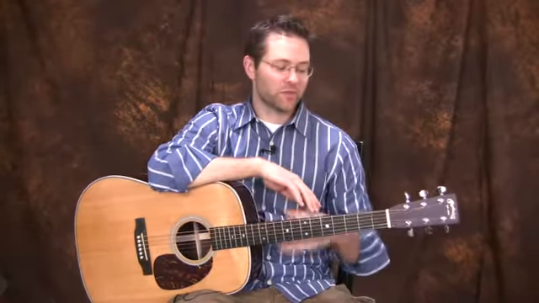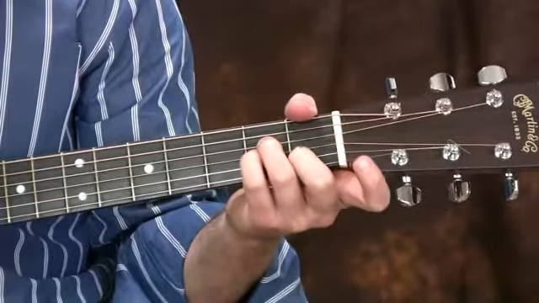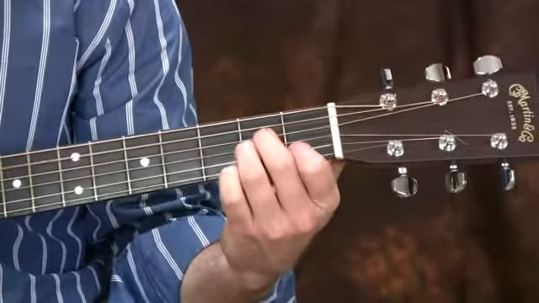Okay, let's talk about the minor open position chords that you need to know. The first thing we're going to look at is A minor, of course. And I would fret it like this, probably not like this. That's kind of weird, right? But like this, pretty standard.